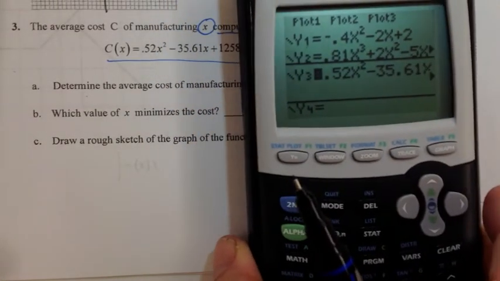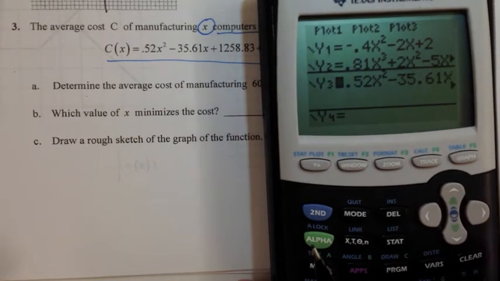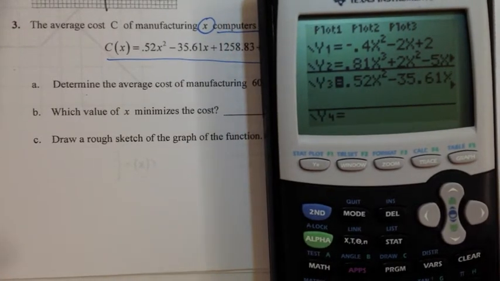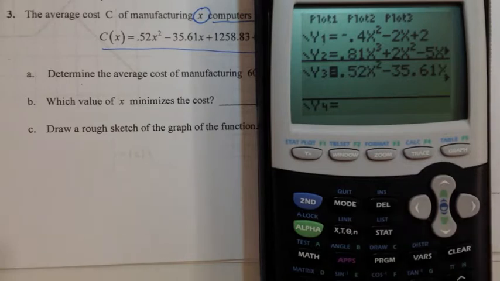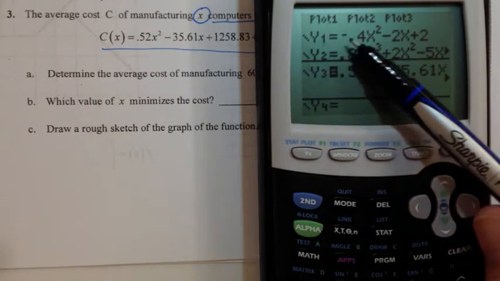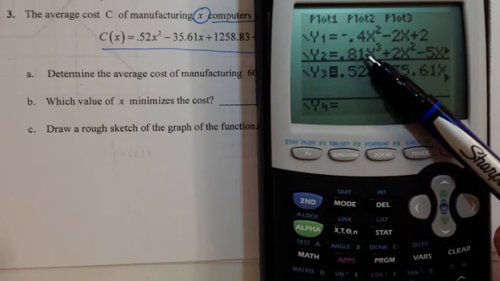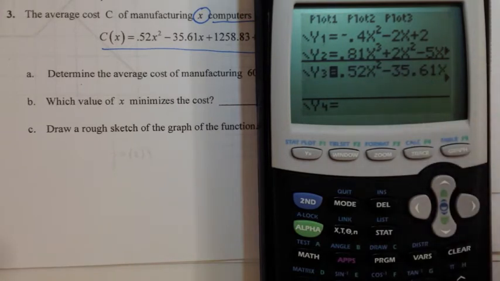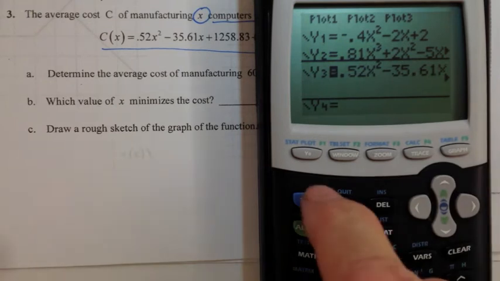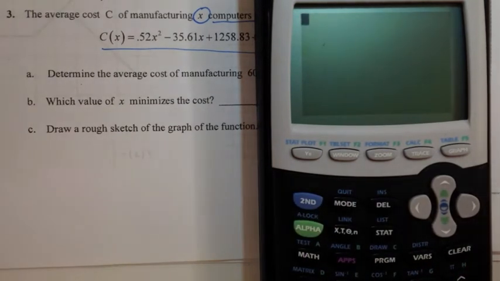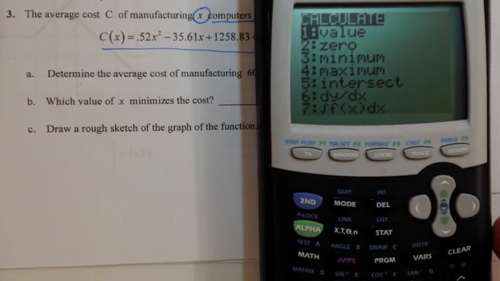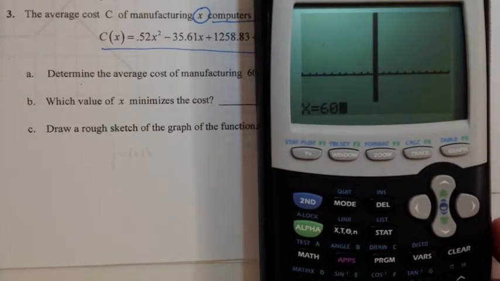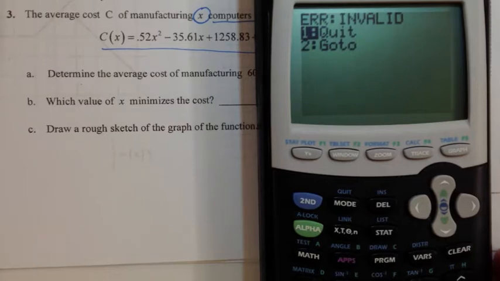So if we understand that that just means that X is 60, then we can, as long as we already have our Y input. If you watched the last video, I did problems 1 and 2 using Y1 and Y2, so Y3 I already had programmed in, and I'm selecting that one. I don't need to graph it yet because all I'm concerned about is finding the value of the function when X is 60. Well, I can do second calculate value, and when X is equal to 60, I get, okay, invalid. So you have to actually have the graph on the screen to do it that way.